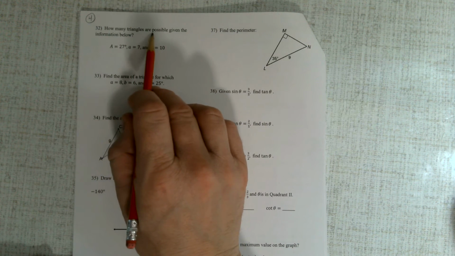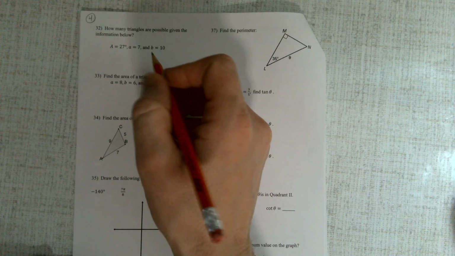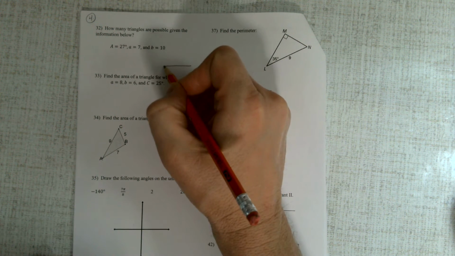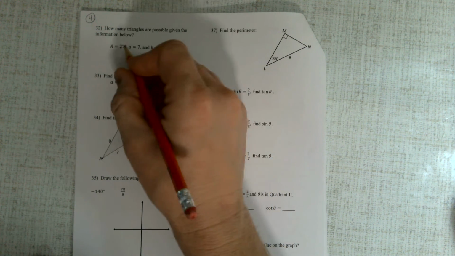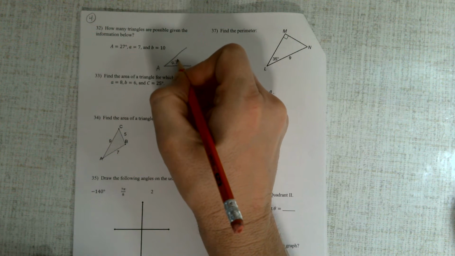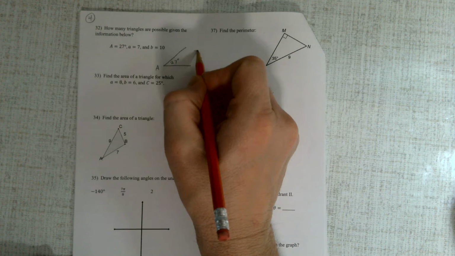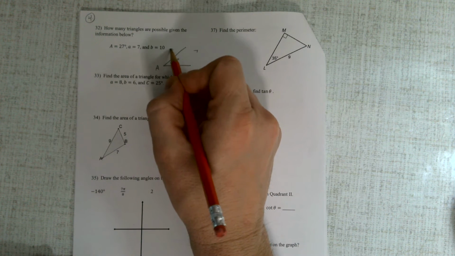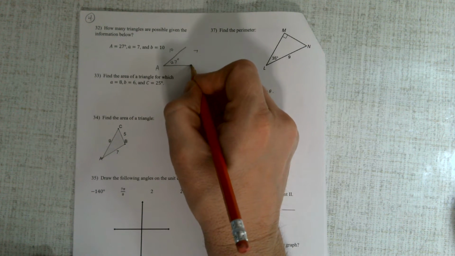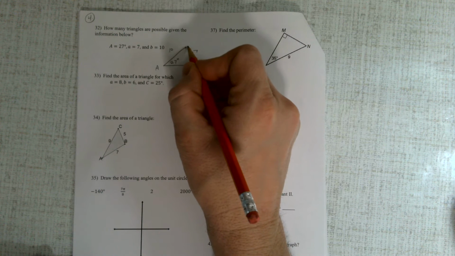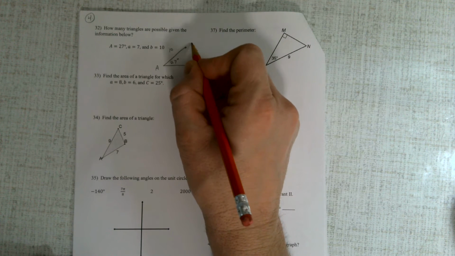I want to give you some help here on page 4 of your review packet. How many triangles are possible? Remember, that's the case where you want to draw the triangle with the angle given down here. So always put that angle down there. Then the A is the one across, and we want to put the other B value up there. Again, this side out here is 7, but we don't know where it goes.